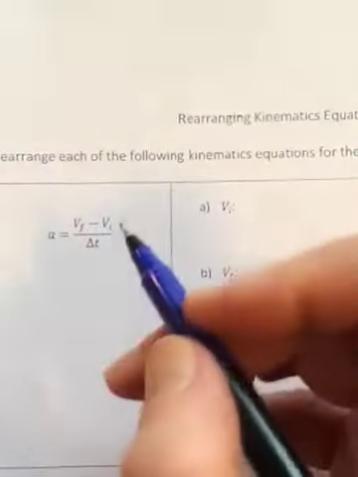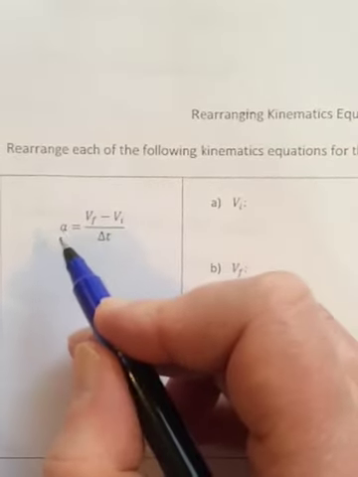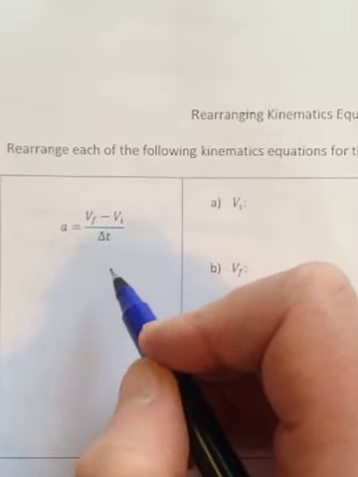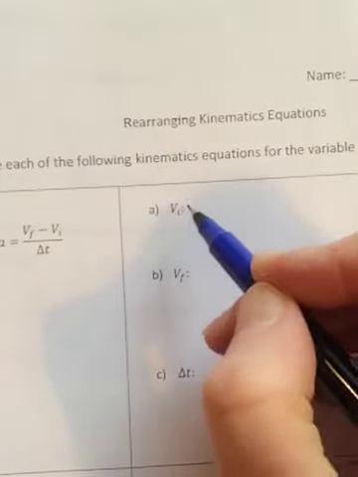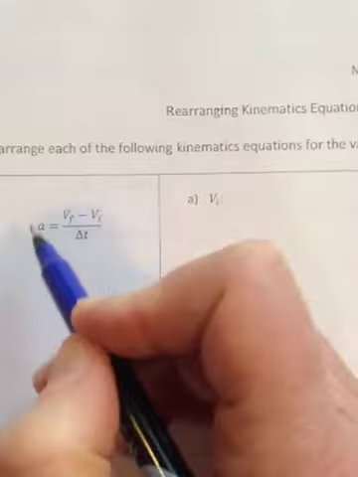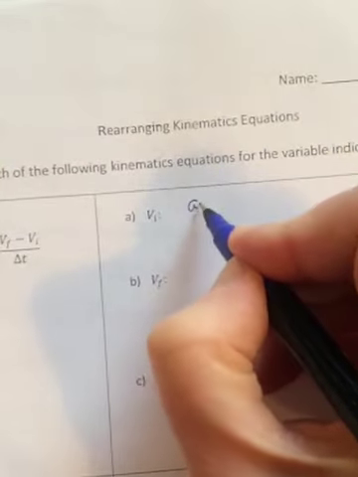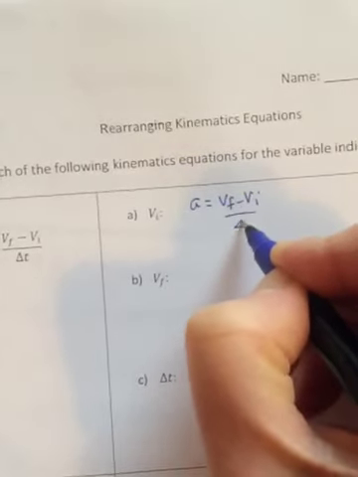So it wants you to take this equation, which you should recognize from grade 10. Acceleration is equal to final velocity minus initial velocity over time. And it wants you to rearrange it for each of these variables. So it wants you to rearrange it first for VI. So I'll write the original equation here: A equals VF minus VI over delta T.